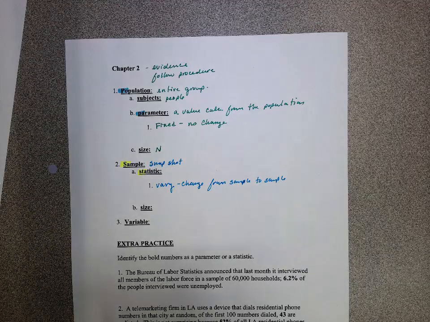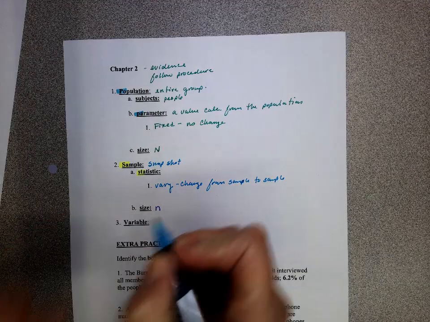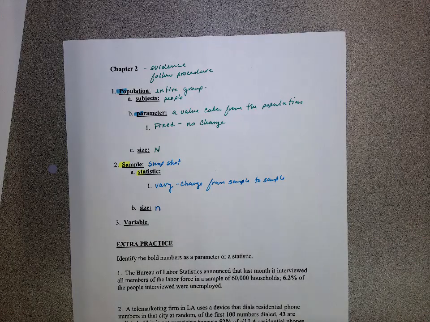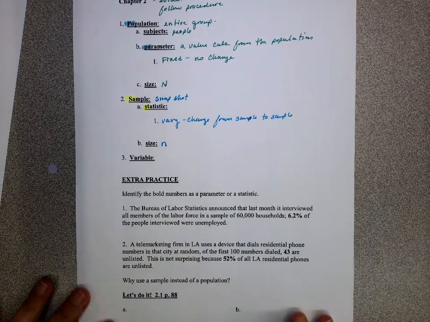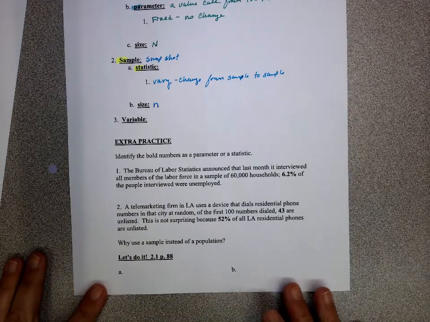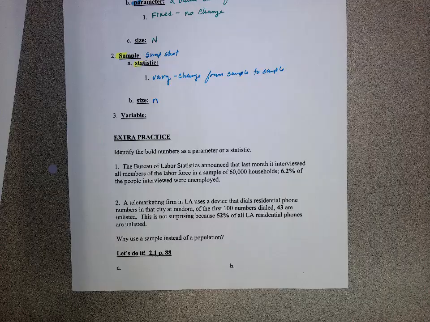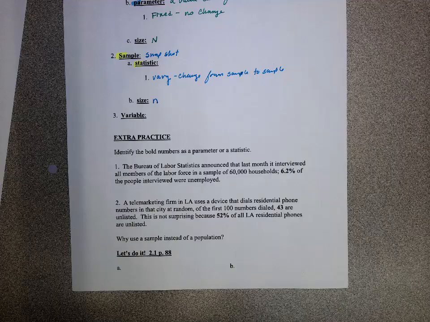The size of the sample is lowercase n. Notice n for number, capital N for the population, lowercase n for the size of the sample. Let's go down and look at some extra practice, and we'll come back and look at that word called variable. So here we're looking at some statistics, and I'll give you a second to look at that. Make sure you pause the video if I'm going too fast. It said that last month it interviewed all members of the labor force in a sample of 60,000.